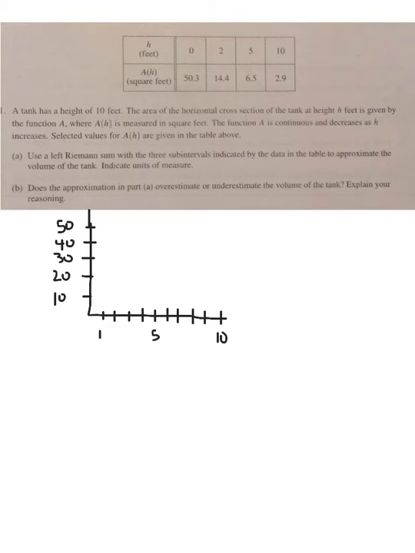So part B is asking if the approximation that we got in part A, which was the 176.3 feet cubed, is an underestimate or an overestimate. So usually what I do in that case is I look at the chart that's up here at the top, and I'm just basically going to plot these points. So I'm going to plot 0, 50.3, and it's just a rough estimate, guys, so don't go crazy with it.